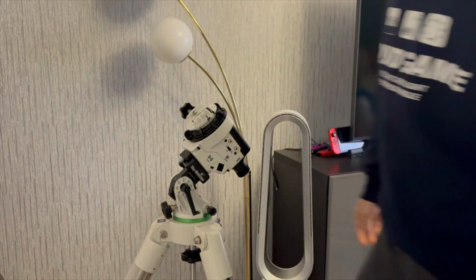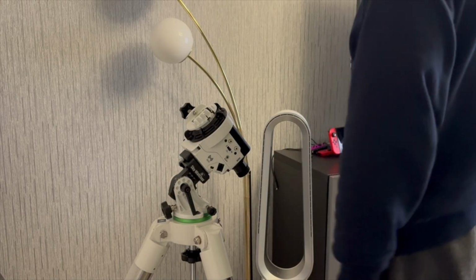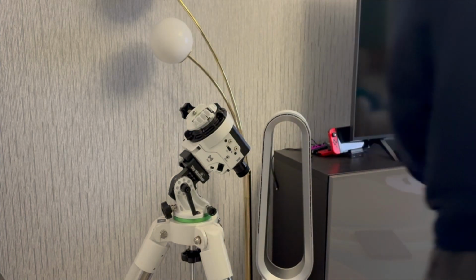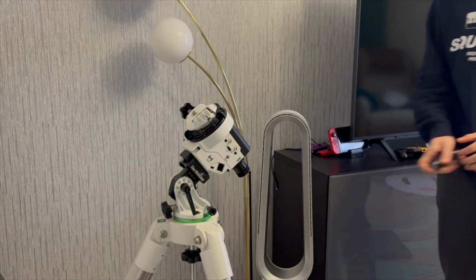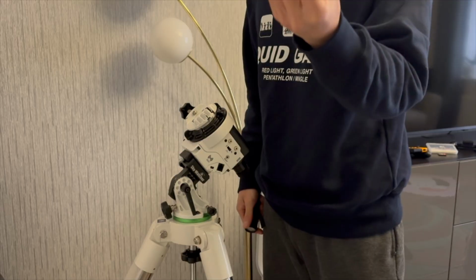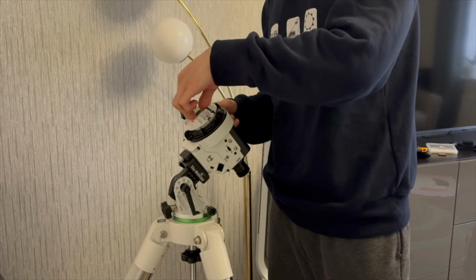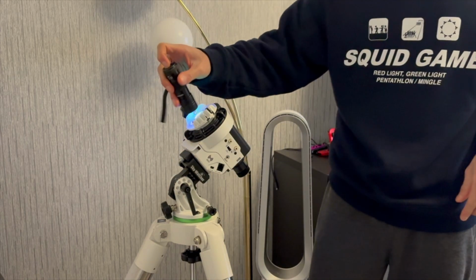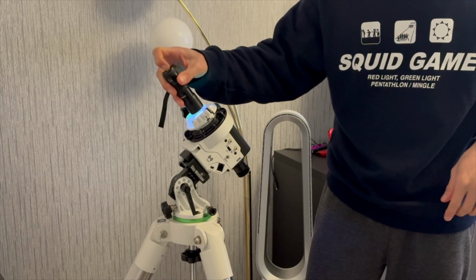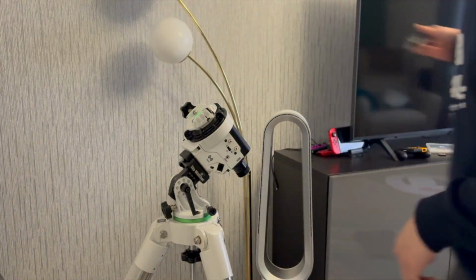So that's why before you fine-tune the polar alignment, you should either flash the red light over here, or if you have something like this, a 3D printed illuminator, then you place it and shine your torch over it, then it will illuminate the polar scope, and you can see the polar reticle at night.